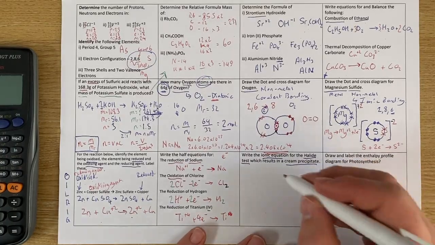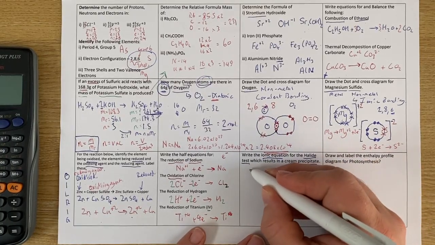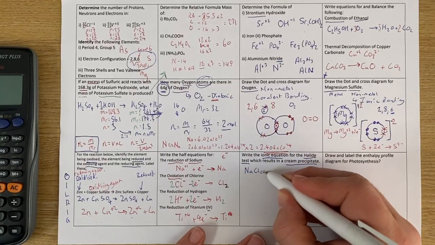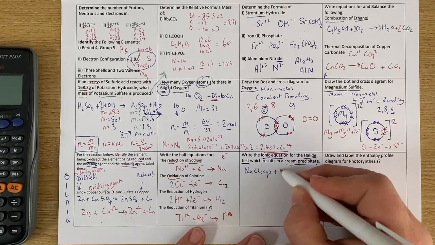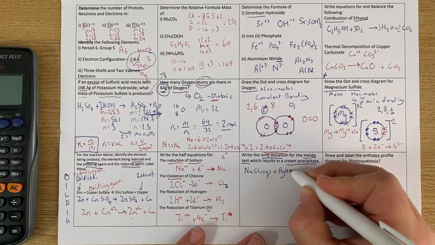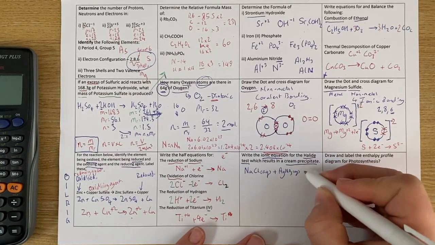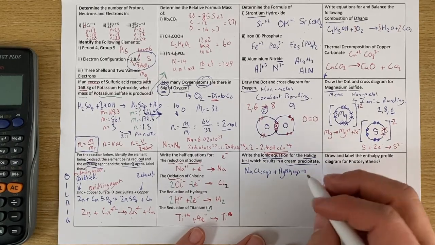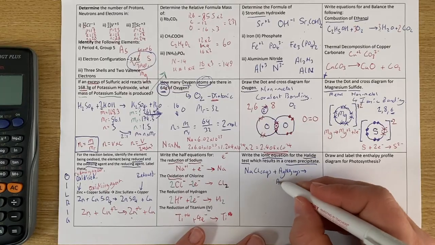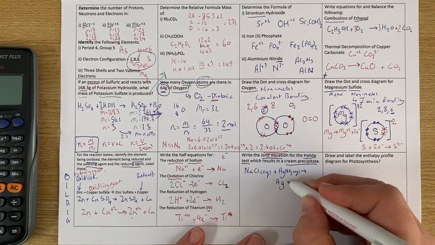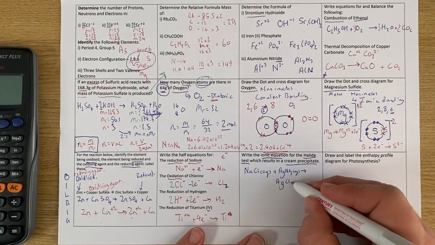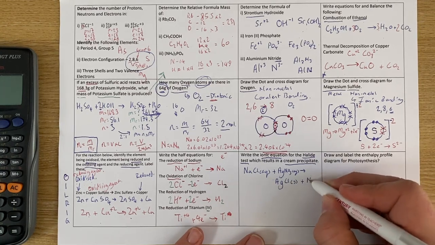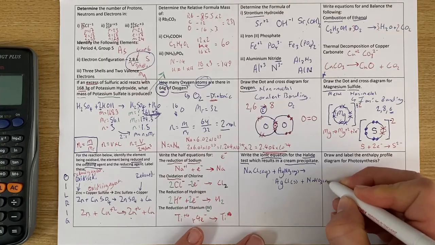The test for halide ions is that, for example, if I've got sodium chloride in solution, I add aqueous silver nitrate, and we will form a precipitate. I'm going to write this on the line below for a bit of space. The precipitate we form in this case would be silver chloride, a solid precipitate, and then we also get sodium nitrate, which would be in solution.